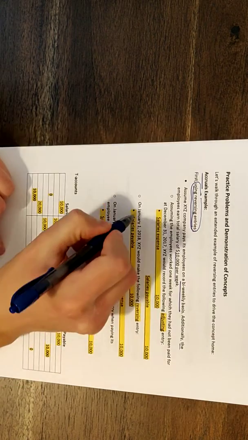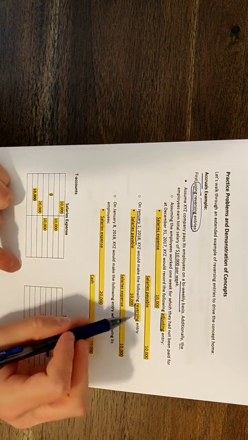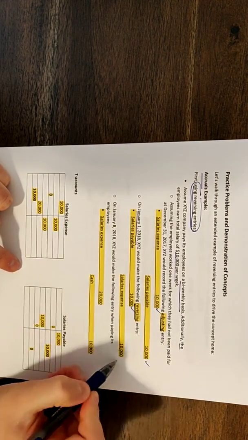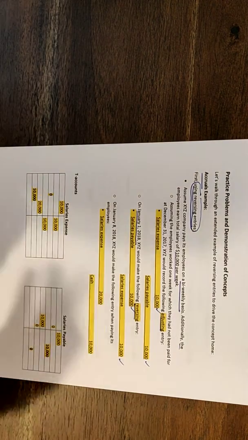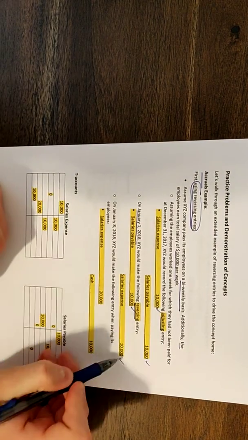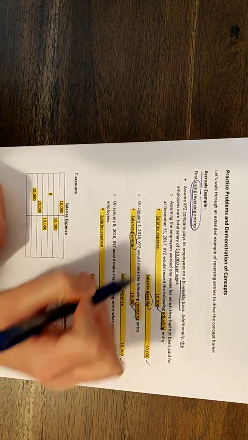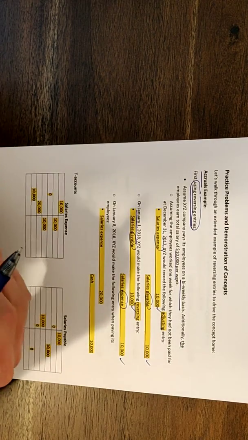Okay, now on January 1st of 2018, XYZ makes the following reversing entry. As we talked about before, it's the exact same amounts, right? So we see it's $10,000 and $10,000. It's the exact same amounts. It's just that the payable used to be a credit, now it's a debit. The expense used to be a debit, now it's a credit. Okay, it's literally just reversing out what we did before.